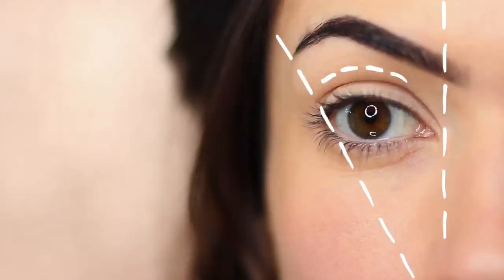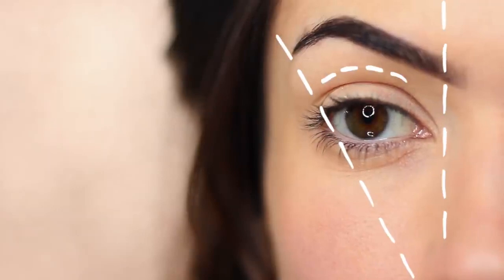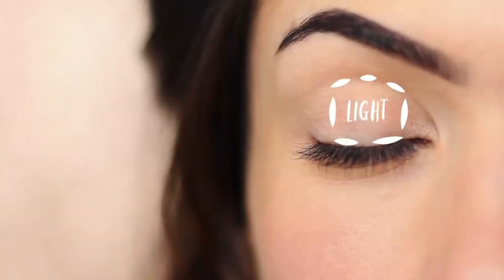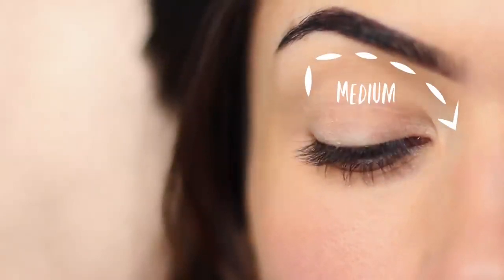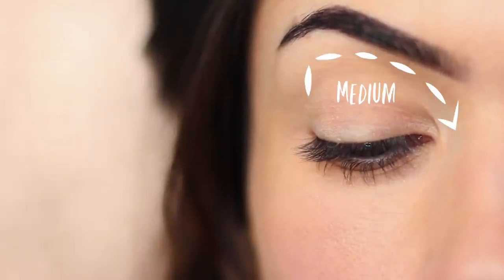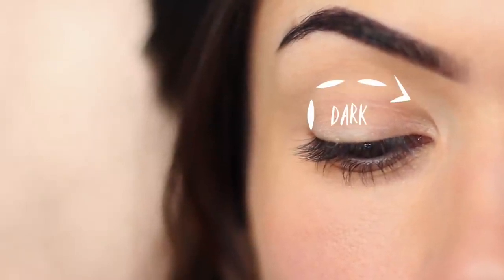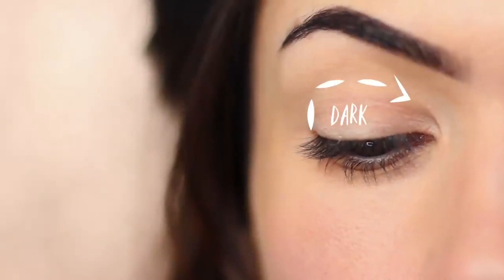And I find what's best for a wide set is that the lighter shade sits in the middle. This is going to create more of a vertical look to the eye, making them a little rounder and closer to the nose. We're also going to bring our medium shade all the way in towards the nose and keep our darker shade quite short on the outer edge, similar to what you would see in a doe eye or a spotlight eye.